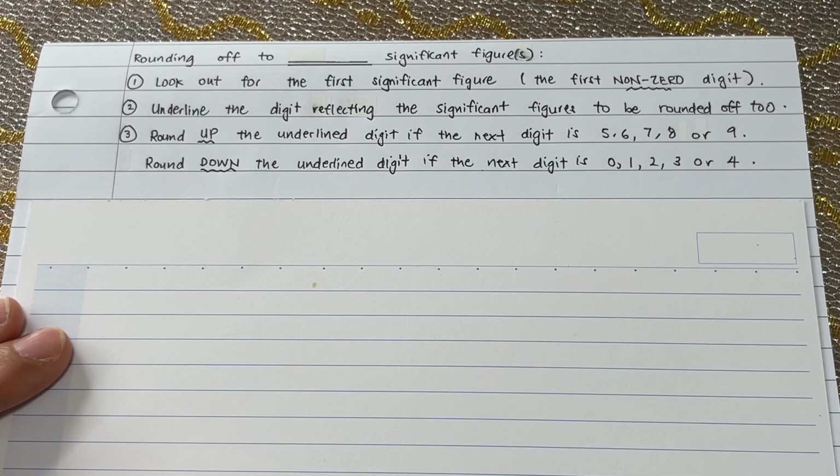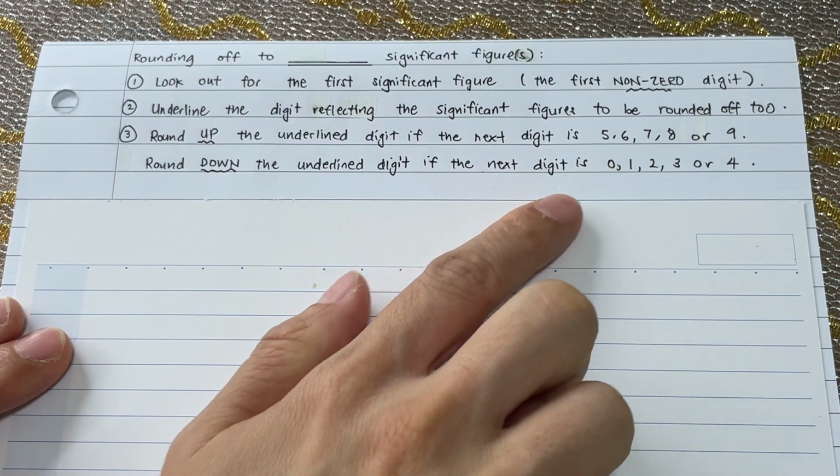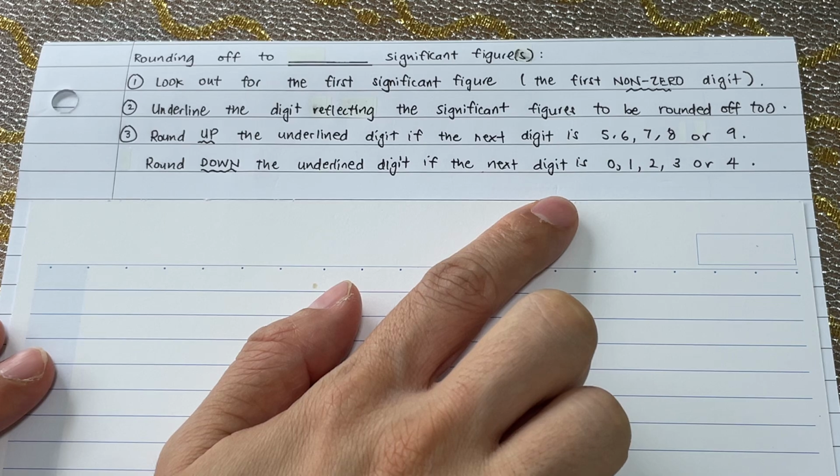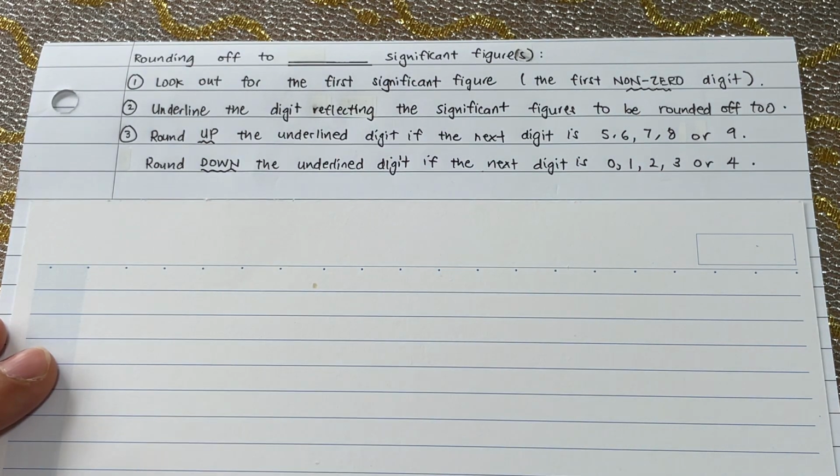So we next underline the digit reflecting the number of significant figures that we need to round off to. Third, we round up the underlined digit if the digit next to it on the right is between 5 and 9, and we round it down if the digit to its right is between 0 and 4.